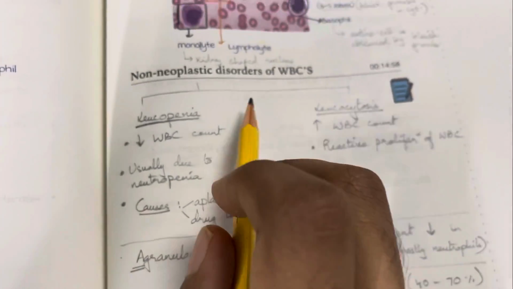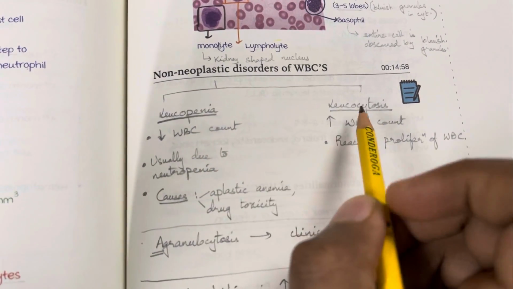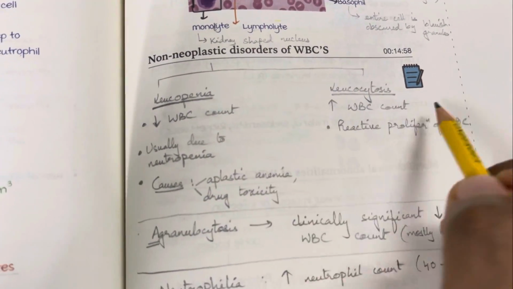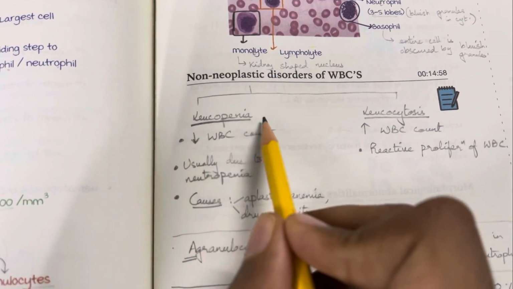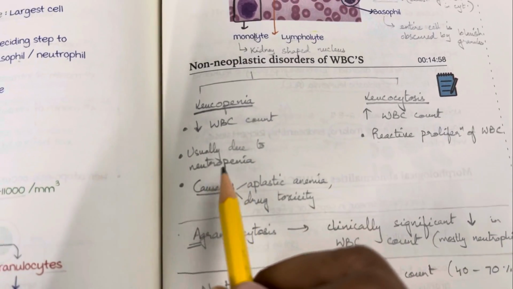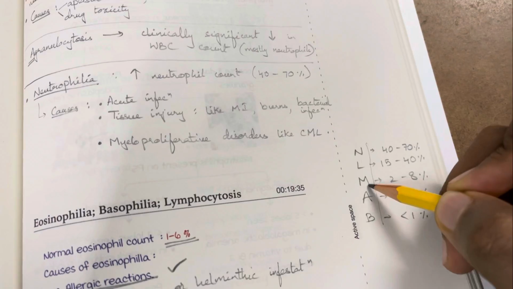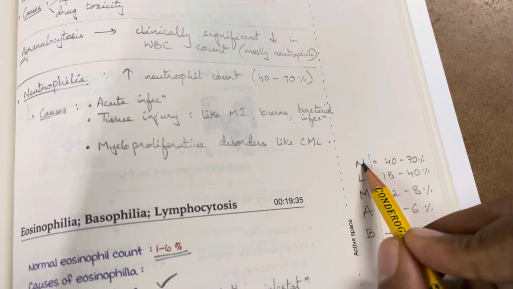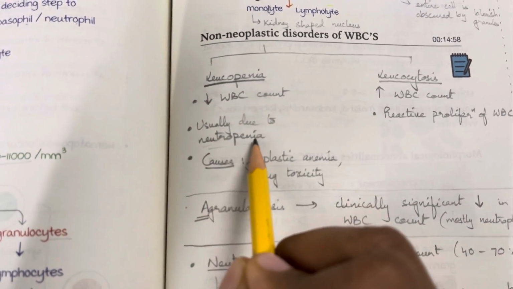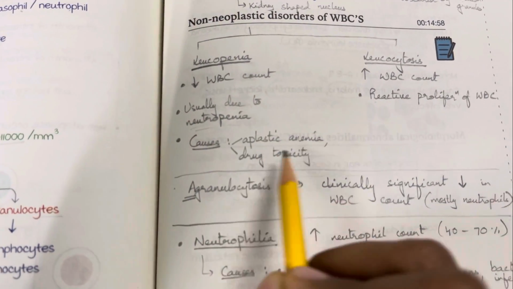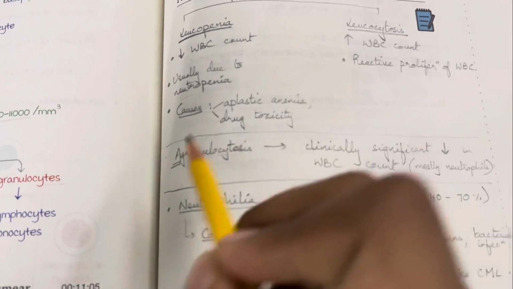That is enough. Moving on to non-neoplastic disorders of WBC, you have two types: leukopenia and leukocytosis. So cytosis is an increase in the WBC count, and it occurs when there is reactive proliferation of WBC. Leukopenia is a decrease in the WBC count, usually due to neutropenia. If you want to remember the DLC, it is NLM-AB. So neutrophils are most in number. Leukopenia is seen usually when there is neutropenia, and the causes are aplastic anemia and drug toxicity. So agranulocytosis, cytosis usually refers to an increase, right? But here you have A.